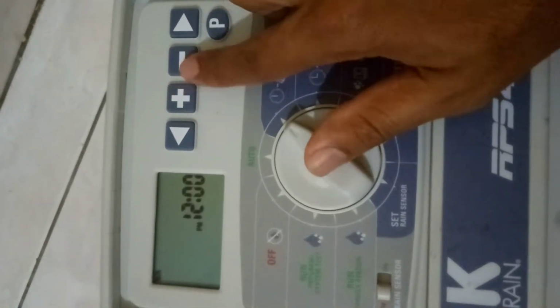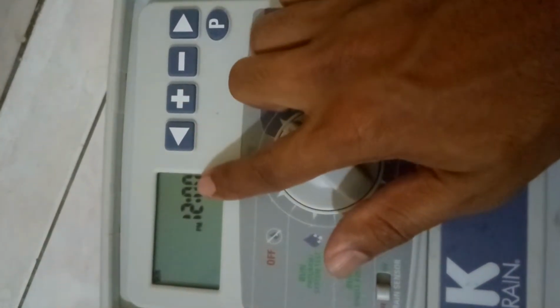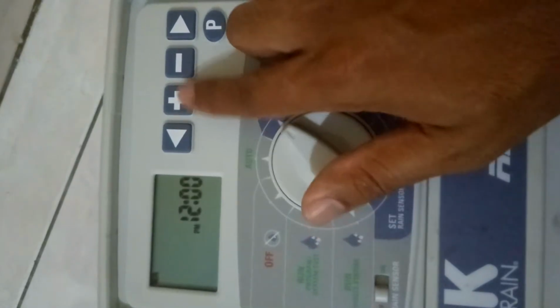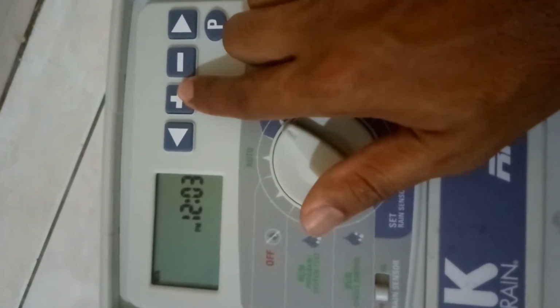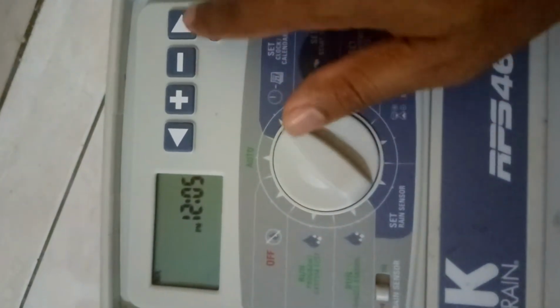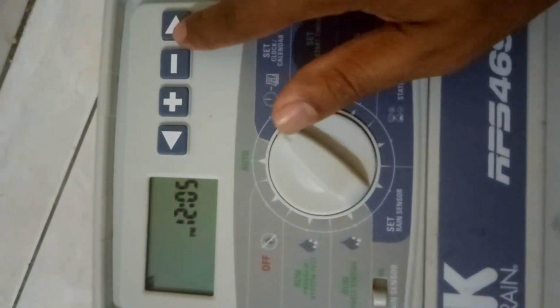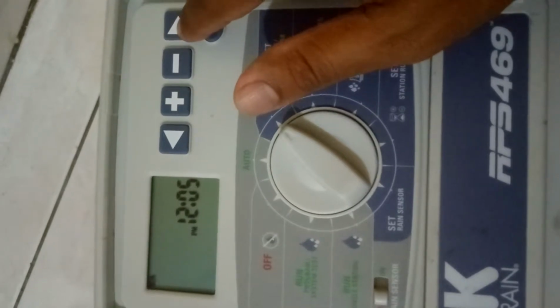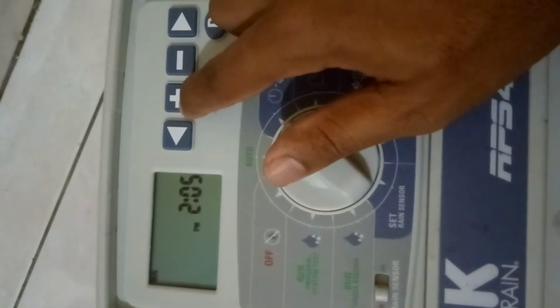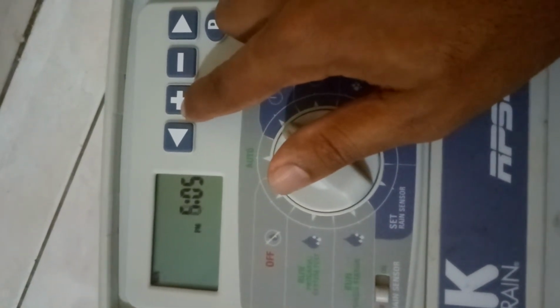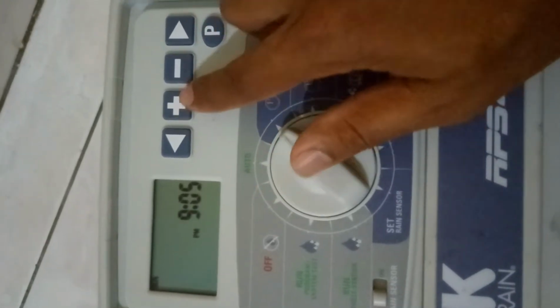So this one is plus and minus. You see now it's blinking is the minute, so you can adjust to current time. So if you want to jump to the hour, you just press the arrow button. Let's say now it's 9 o'clock, 9 p.m.